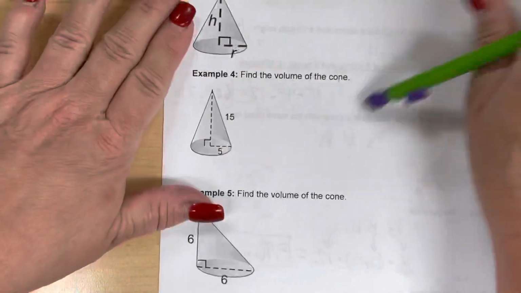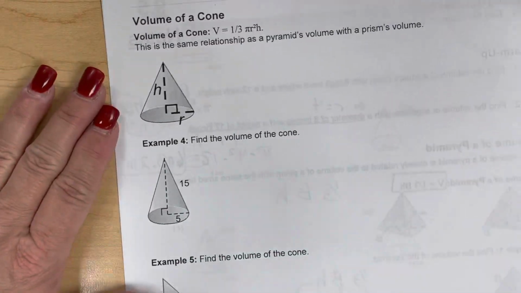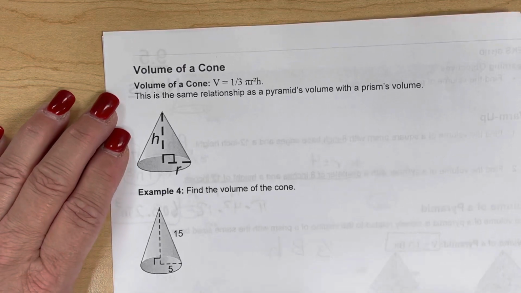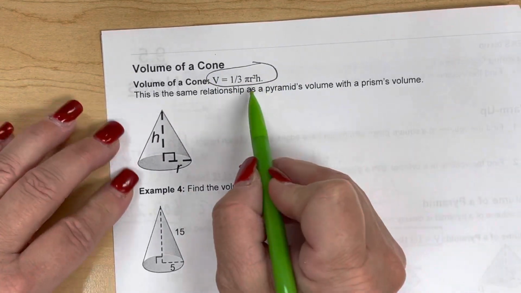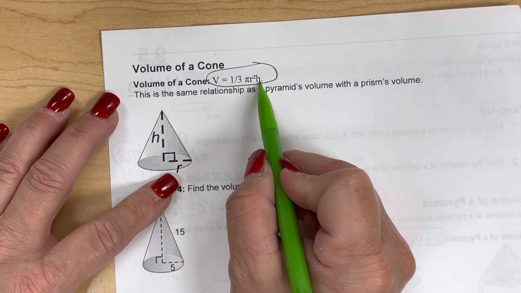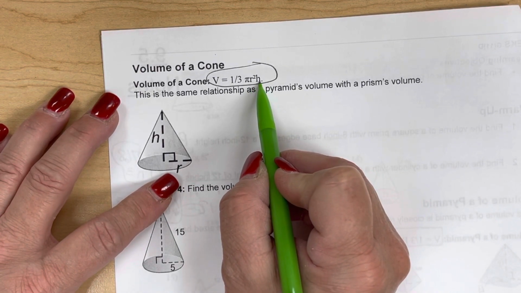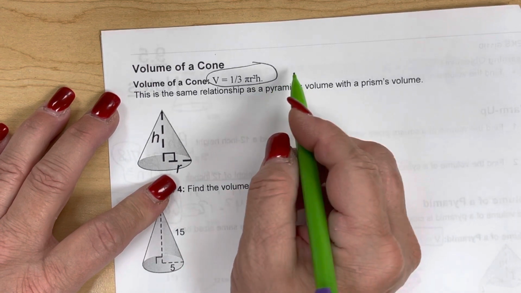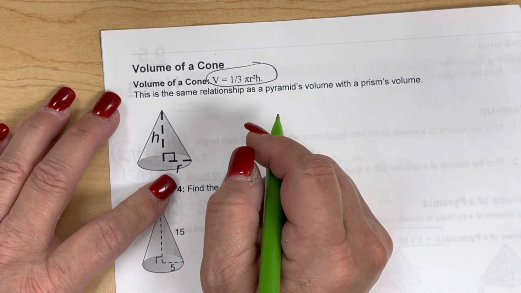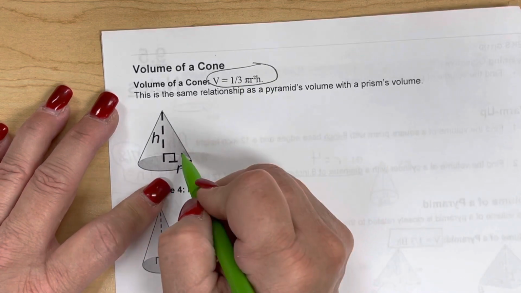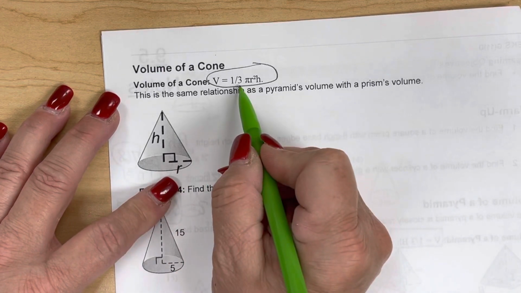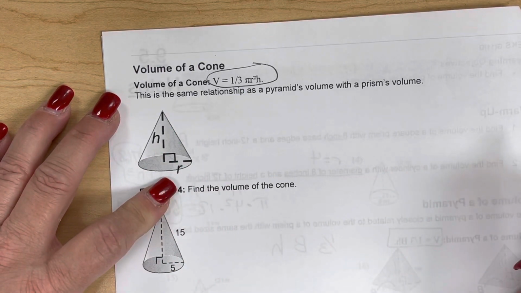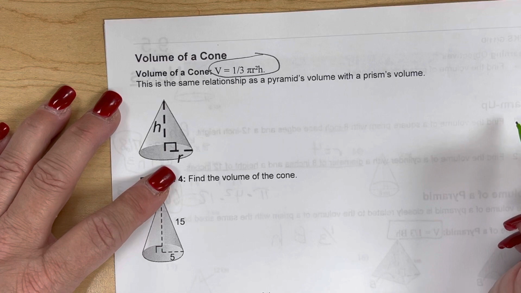Now, let's take a look here, because now we're going to be finding the volume of a cone. This one also has 1/3 in it. Here's your formula. Okay, so it's just like pi r squared height. It's just like when you're finding the volume of a pyramid, but you're having the area of your base times your height, okay, and then you're multiplying by 1/3 because it is a cone. Okay, so let's take a look here.